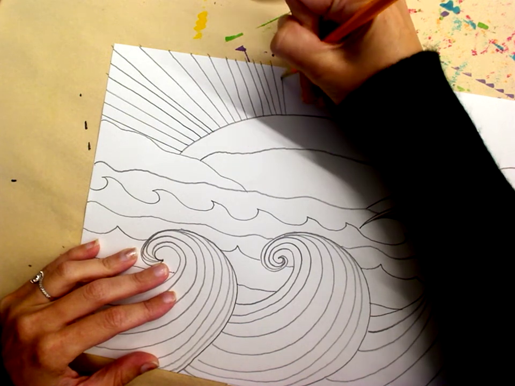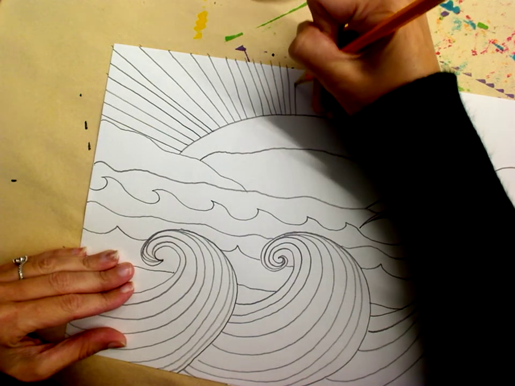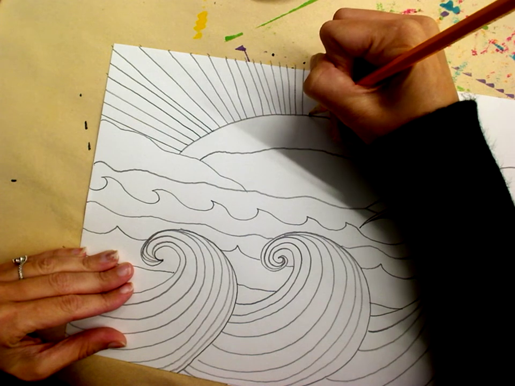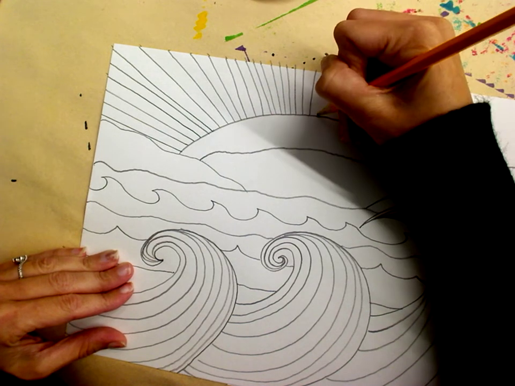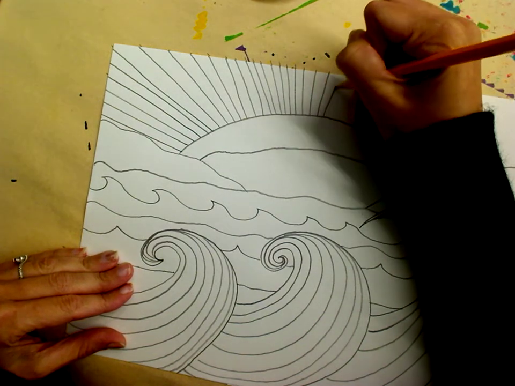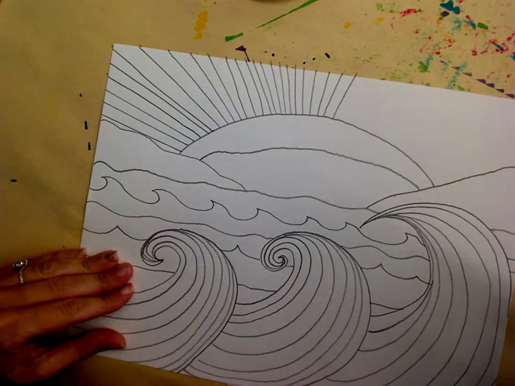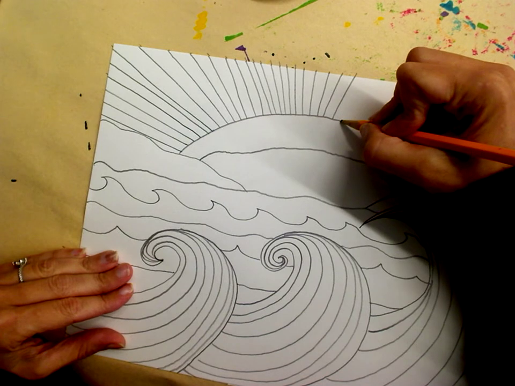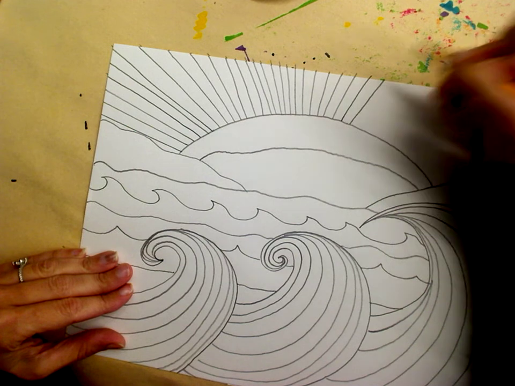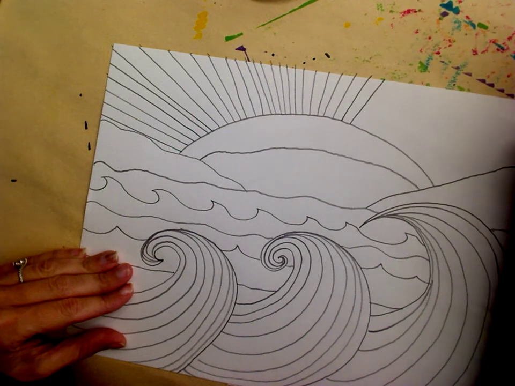The sun is going to be warm colors, so warm colors are yellow, orange, and red. The hills and the water will be cool colors, green, blue, purple. And what you want to do is each space, so again, if you think of a rainbow and how each spot on a rainbow is a different color, I want you to do the same with this. So each line we drew, you're going to do a different color in between each one.